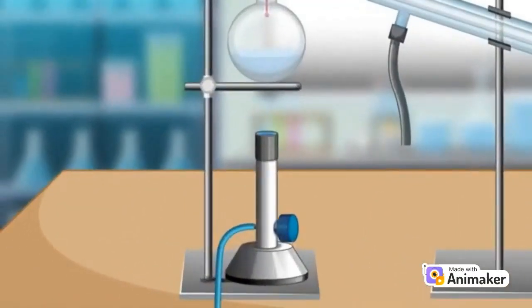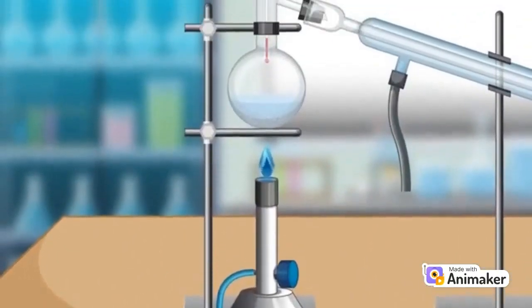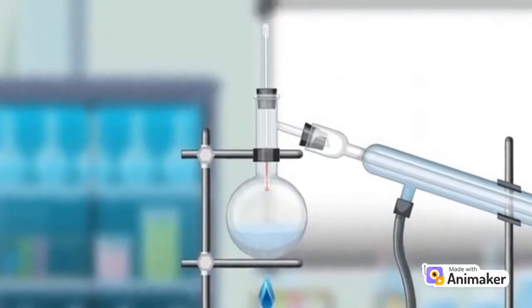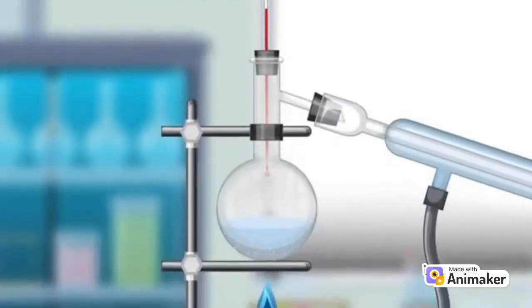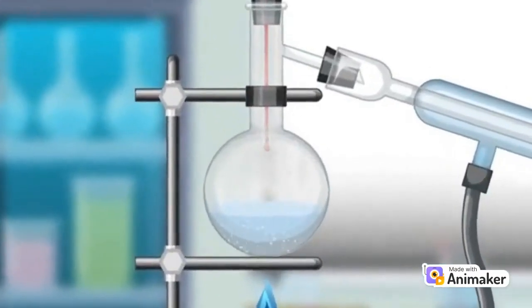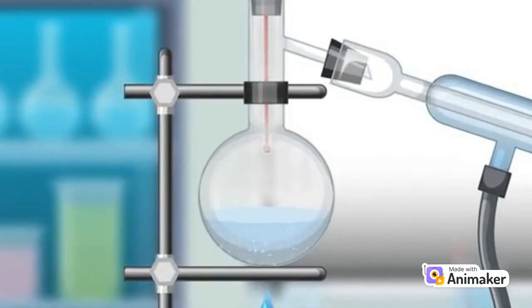Step 3. Heat the substance. The burner is used to heat the substance we wish to distill in the distillation flask. As the temperature rises, keep an eye on the thermometer to monitor the boiling point of the substance. Step 4. Vaporization. As the substance is heated, it evaporates, and the vapor rises in the distillation flask.